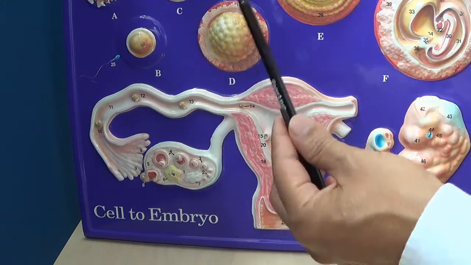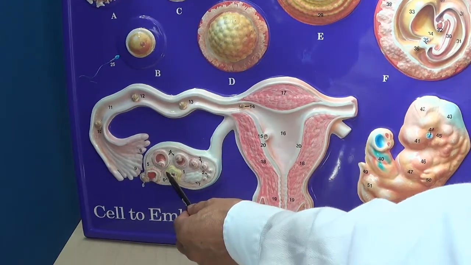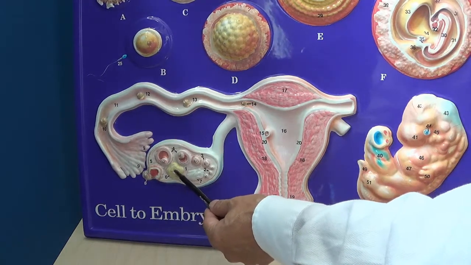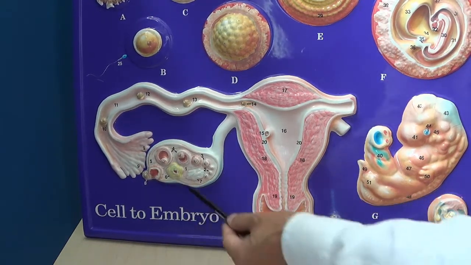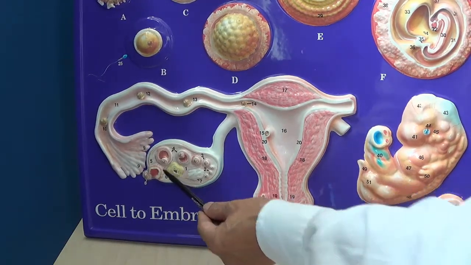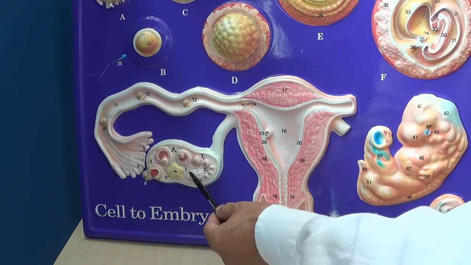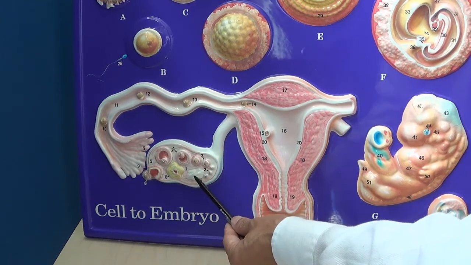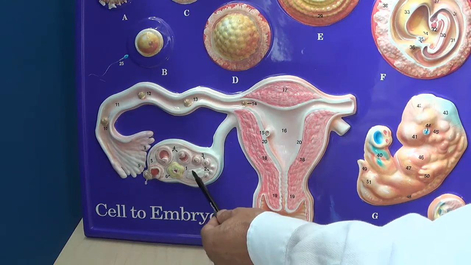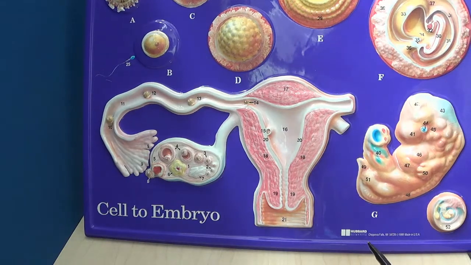But if fertilization occurs, it will stay there for about 3 months until the placenta is formed, and it acts as a temporary gland. Before it is destroyed, it becomes a scar tissue structure, a white structure, that is called the corpus albicans, albino, white. And the corpus albicans then breaks into many pieces and disappears.